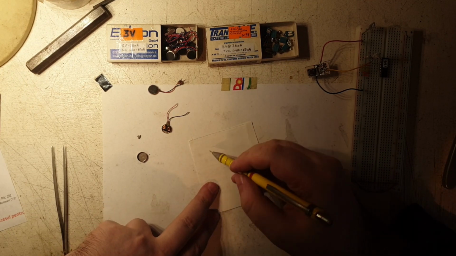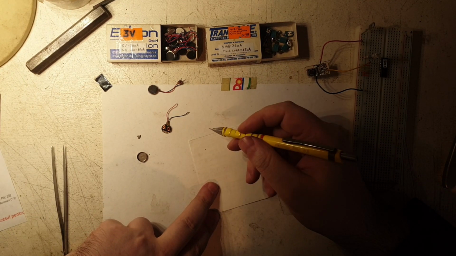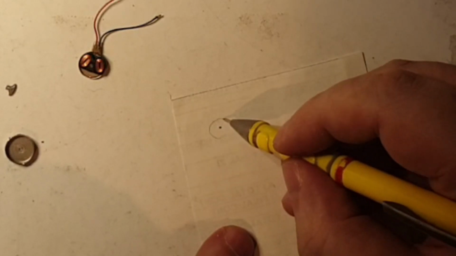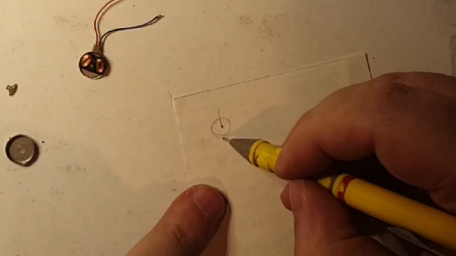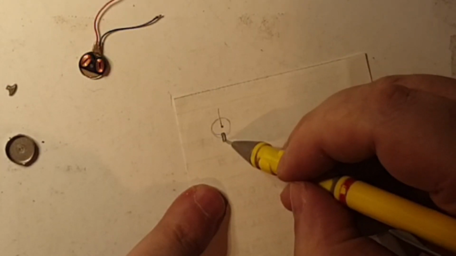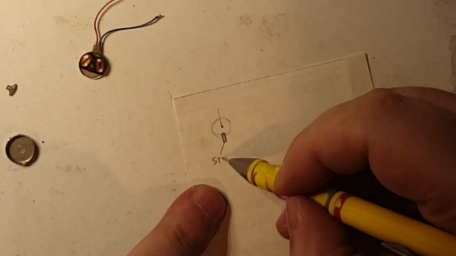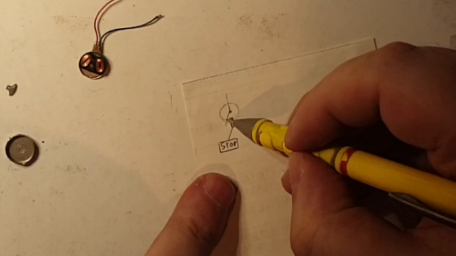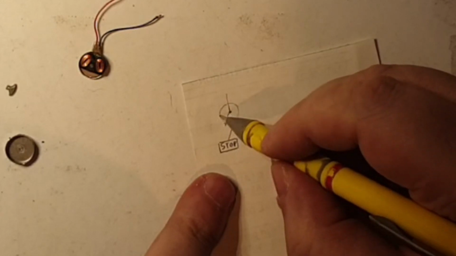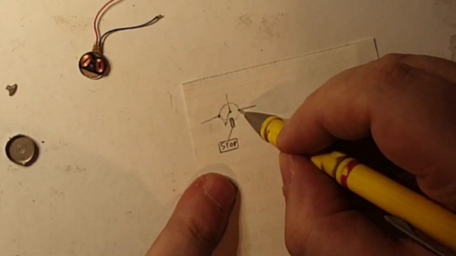So what I'm thinking is something like an on-off toggle. This is the axle of the motor. This is the motor, and here is a stop. Here is a stop element, whatever it is. And when this axle is going here in this direction, when I'm powering, this is the wire of the motor.